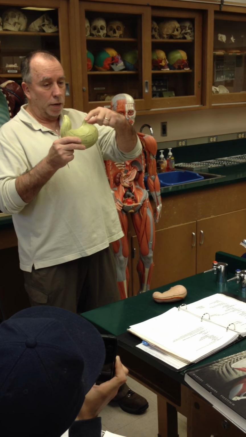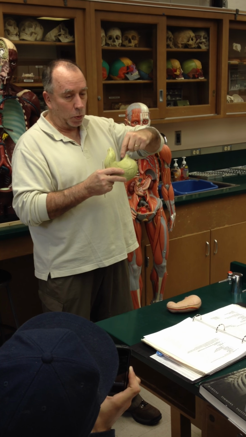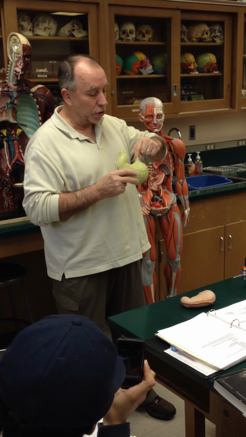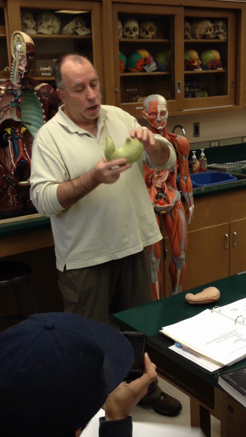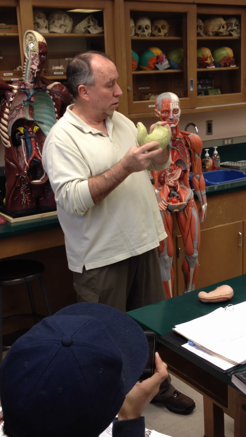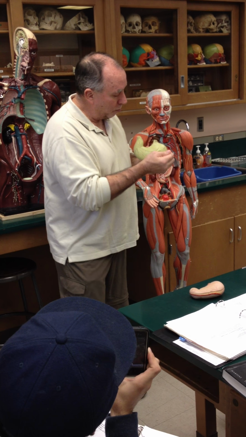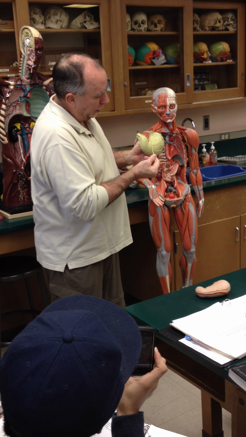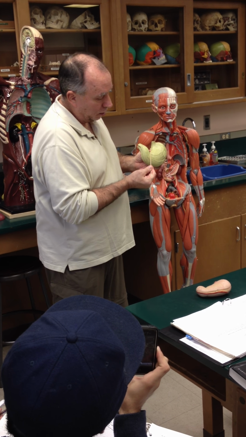This is the esophagus coming into the stomach right here. The area right around here, just this portion right here, this part of the stomach is called the cardia. This little bulge right here is the fundus. This portion from about the fundus up to about here is the body, from about here to here. Okay?